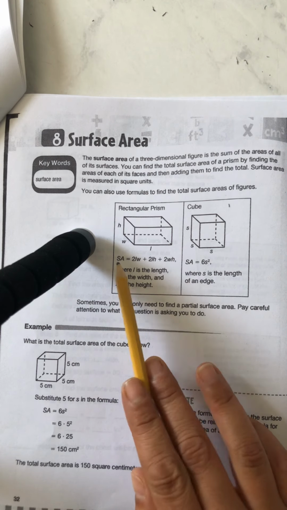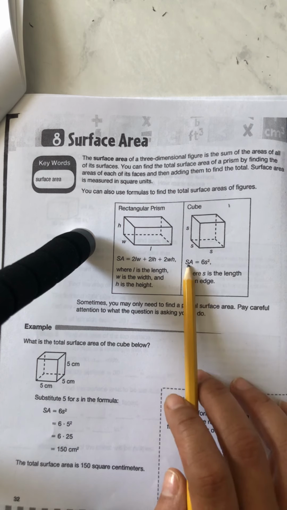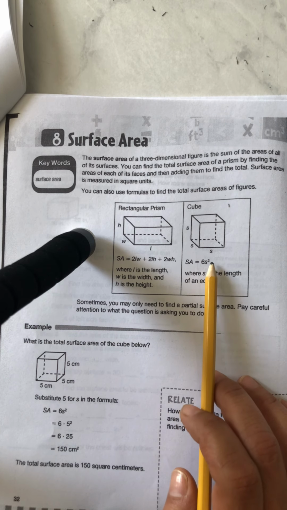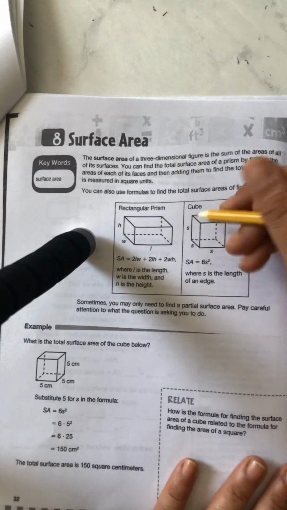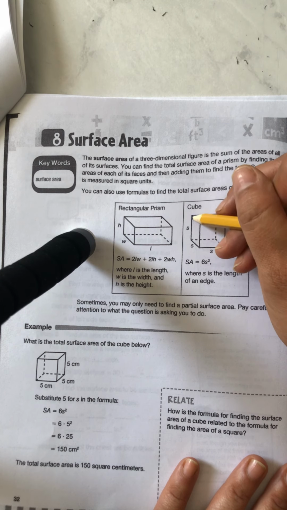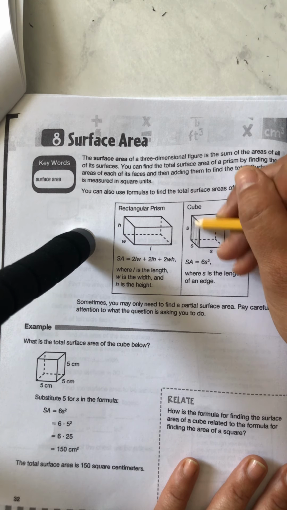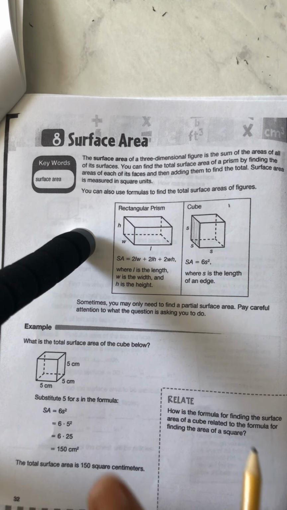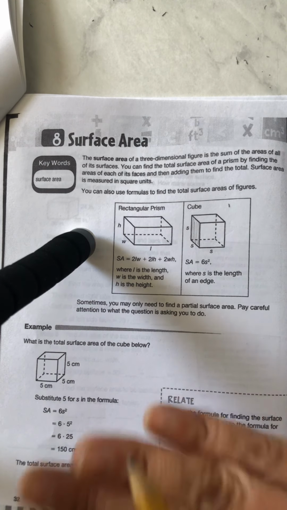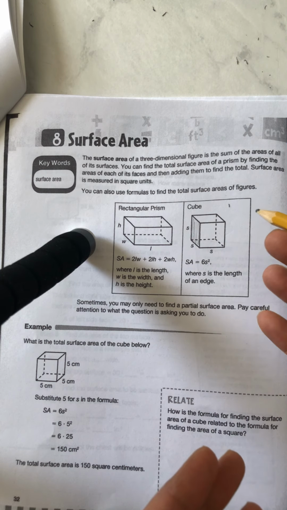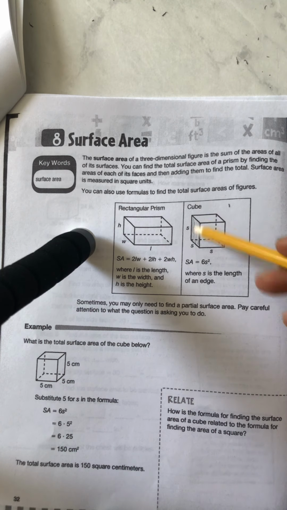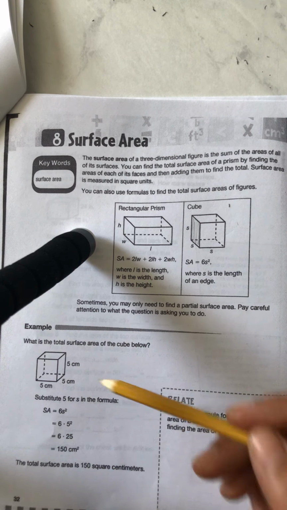So here's the formula for a rectangular prism, and then a cube is just 6 times a side squared. And the reason why that works is basically each one of these is the same. So you're just finding the area of one of the squares. So it would be side times side, so side squared, and then you have 6 faces. So you're just multiplying that by 6. All right, let's take a look at this one.